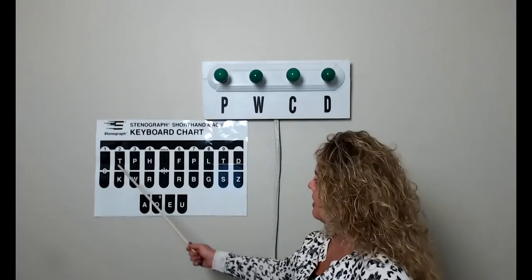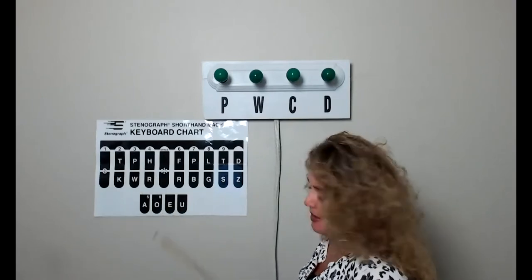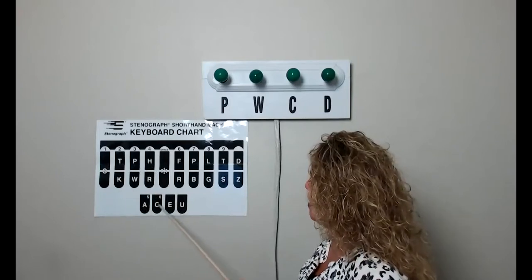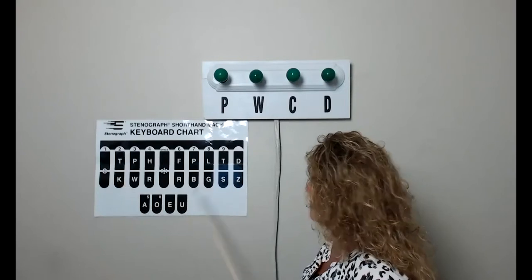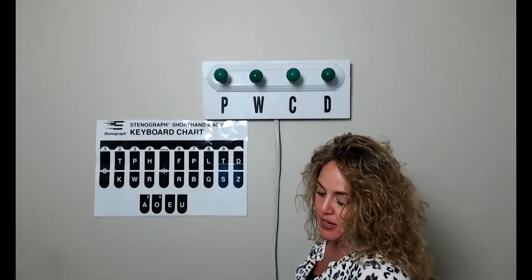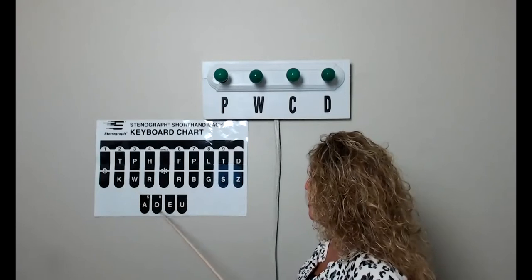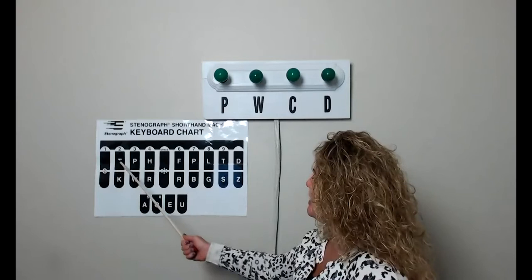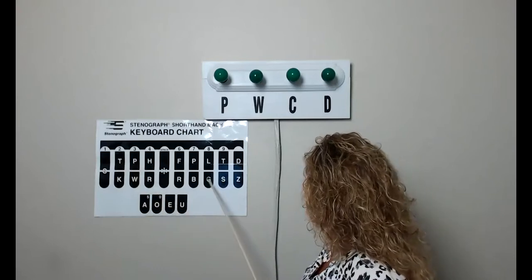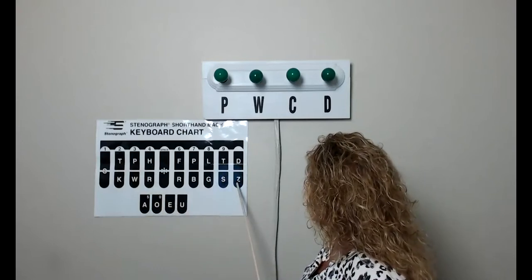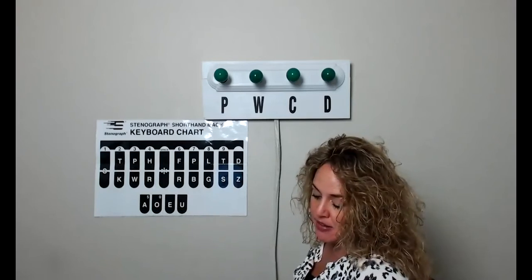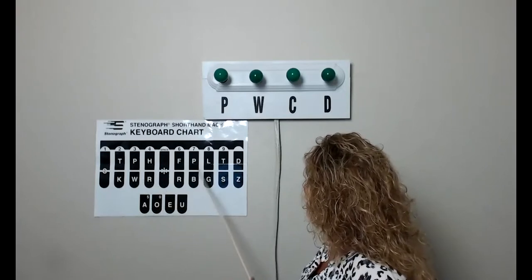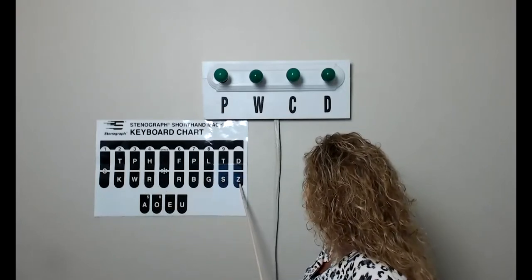Number 2, think. T-H, short I, think. Number 3, keys. K, long E, in a separate stroke, final Z. Number 4, question. K-W-E. Number 5, fights. F, long I, G-T, in a separate stroke, come back for final Z. Number 6, budges. B-U, final J, in a separate stroke, come back for final Z.